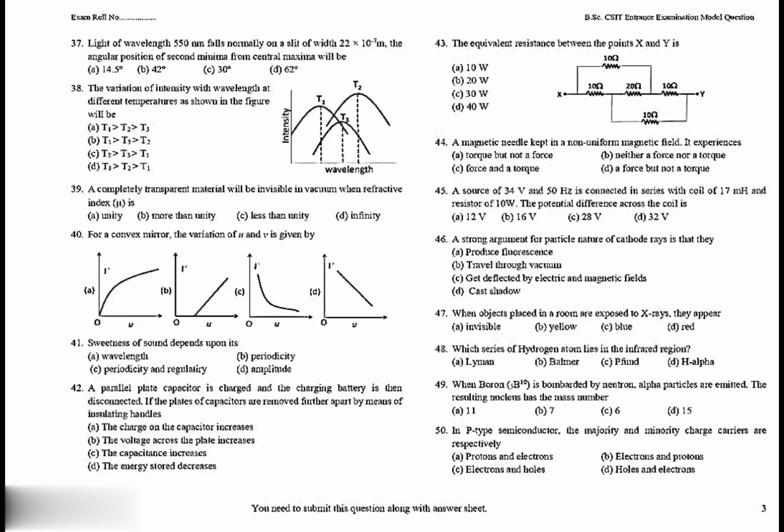A magnetic needle kept in a non-uniform magnetic field experiences: A, torque but not a force; B, neither a force nor a torque; C, force and a torque; D, a force but not a torque. Question number 45. A source of 34B and 50SZ is connected in series with a coil of 17 mH and a resistor of 10 watt. The potential difference across the coil is: A, 12V; B, 16V; C, 28V; D, 32V.